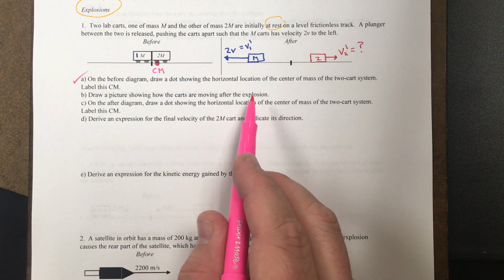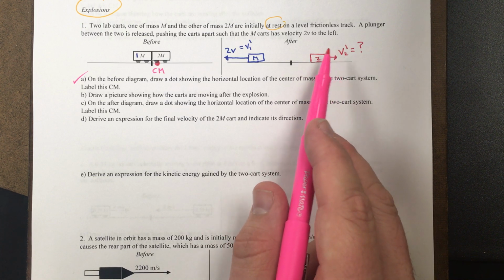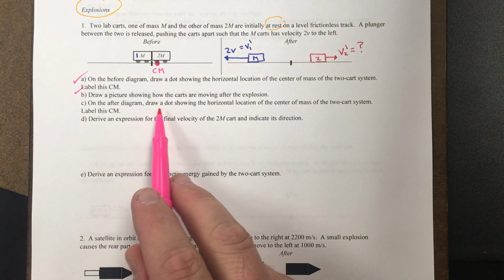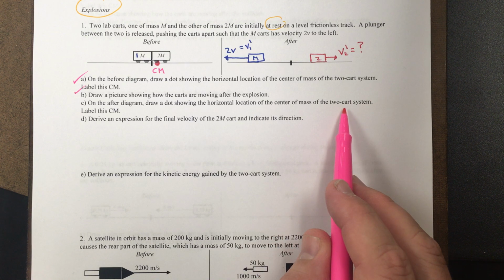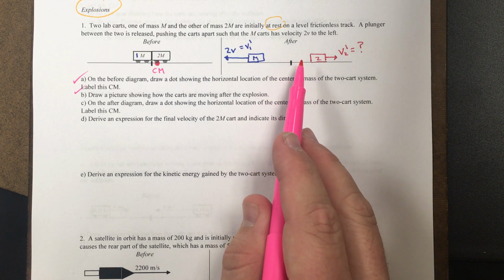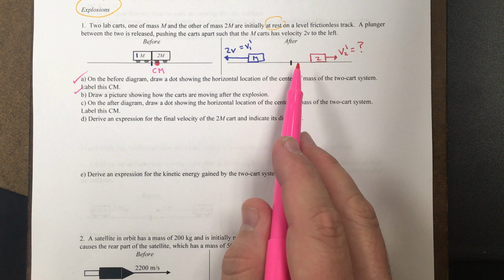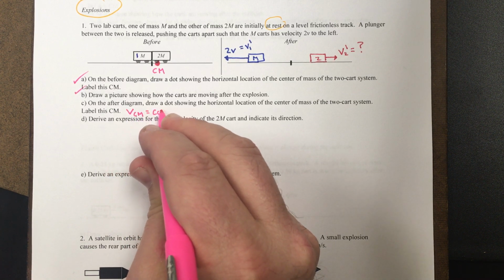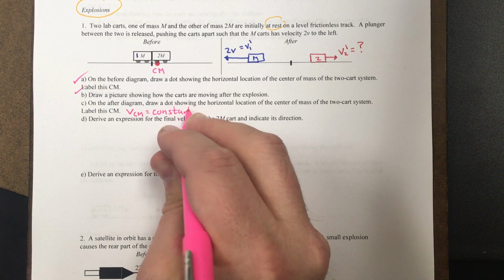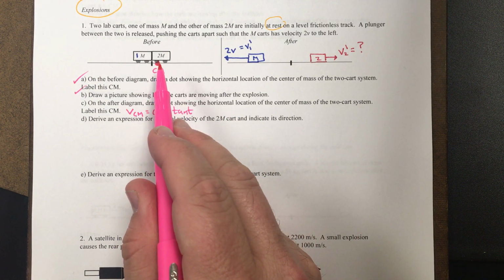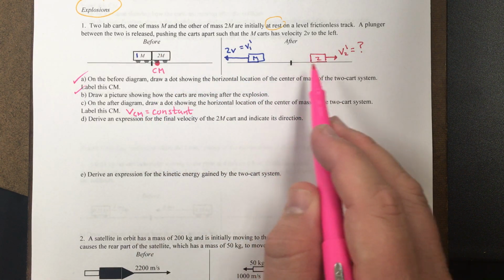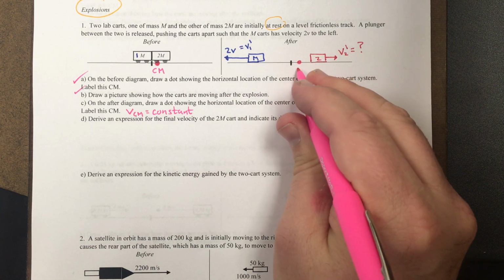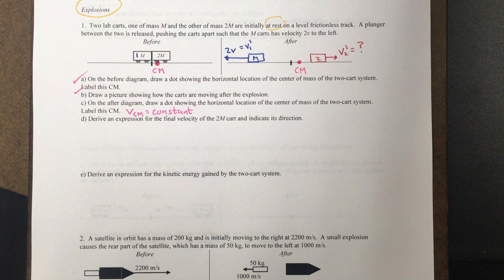Draw a picture showing how the carts are moving after the explosion. I've done that. The second one will probably be going slower than the first one since it's heavier. Done that. On the after picture, draw a dot showing the horizontal location of the center of mass of the two-cart system. So now I want to figure out where's the center of mass over here. And the key thing to remember is that the center of mass velocity is constant. So because there's no external forces, whatever that dot is doing before the explosion must be true after the explosion. Well, that dot's not moving beforehand, so afterward, that dot is going to be in the exact same place that it was.